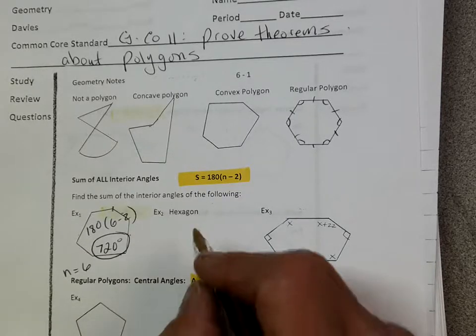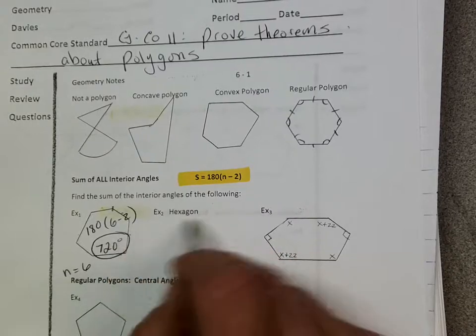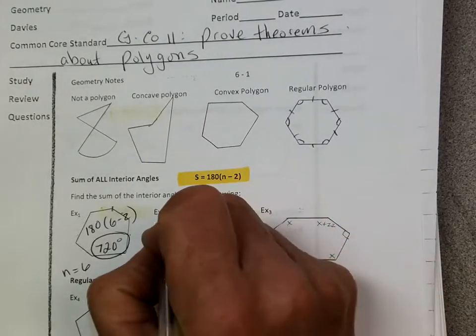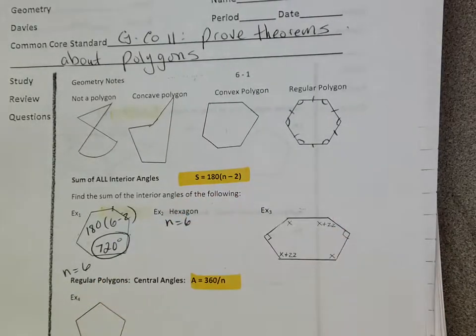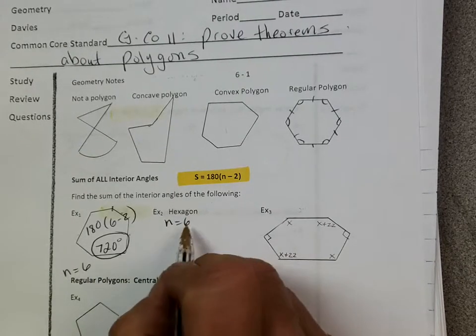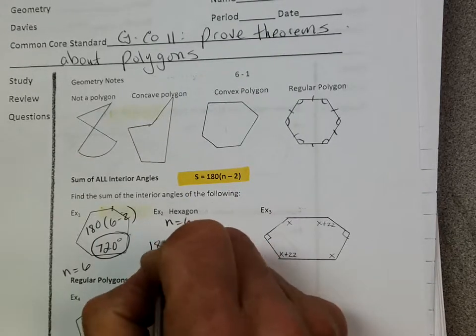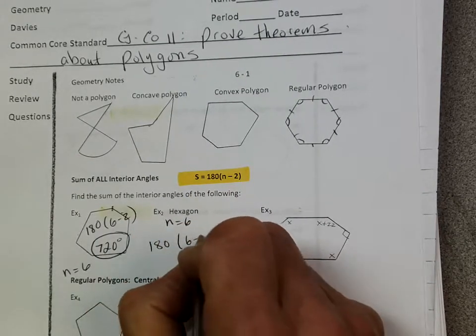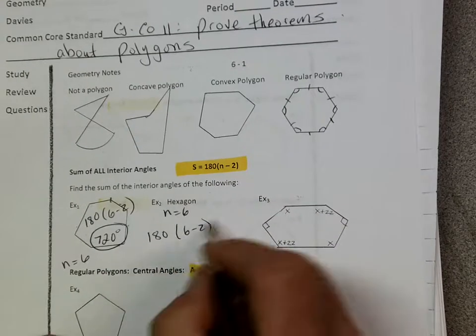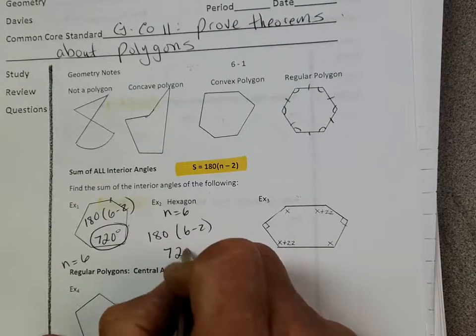Okay, number 2. It's a hexagon. Well, it's the exact same problem, isn't it? If it's a hexagon, then n is 6. Even though we don't have a figure, it's still going to be the same answer. Because if n is 6, it's a hexagon. We don't even need to draw it. Just go 180 times 6 minus 2, which we just did, 720 degrees. Okay?